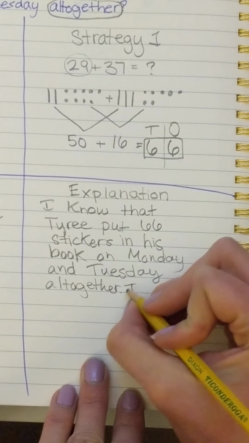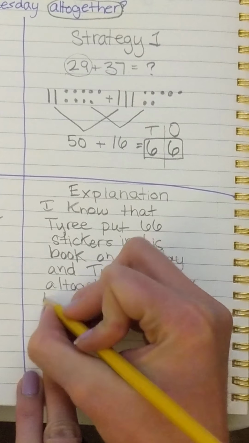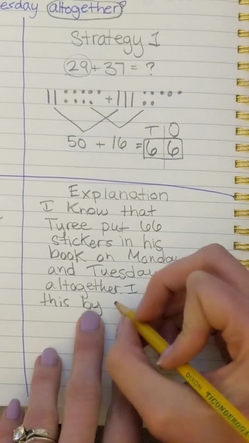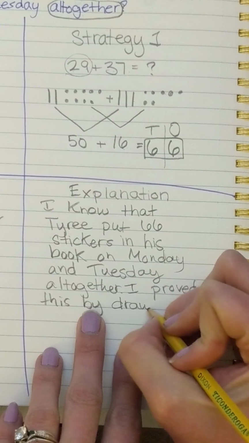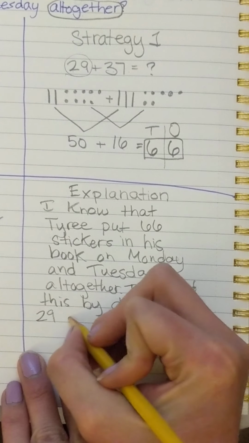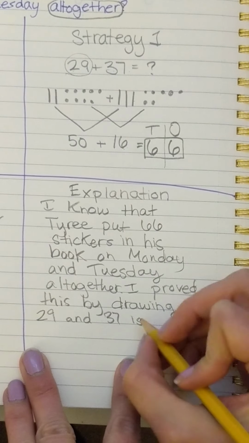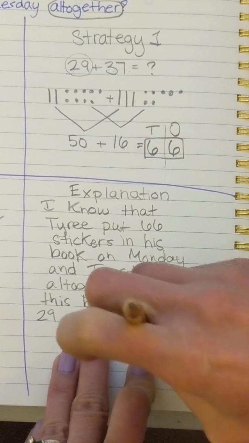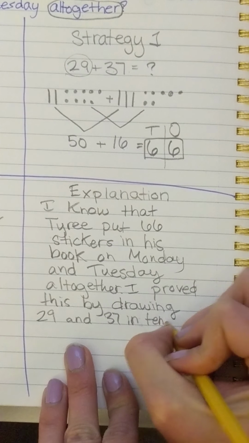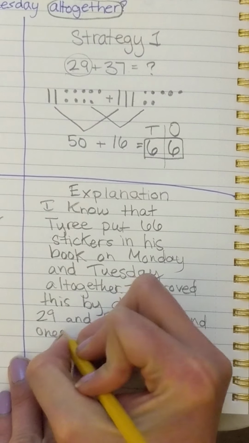I proved this by drawing 29 and 37 in tens and ones.